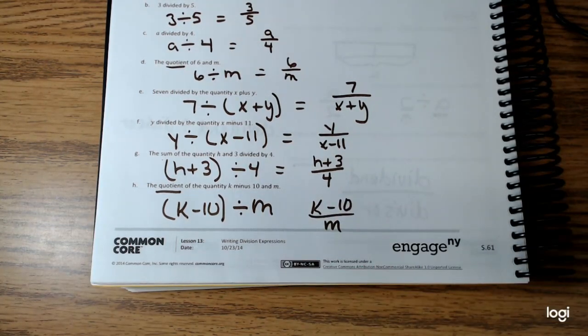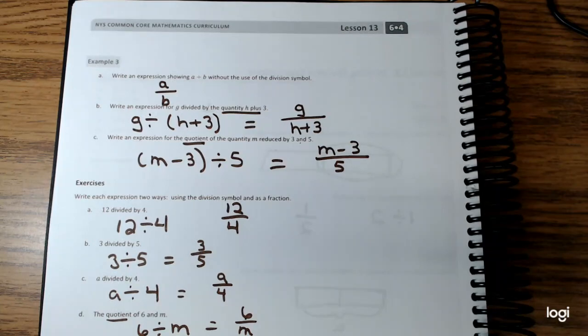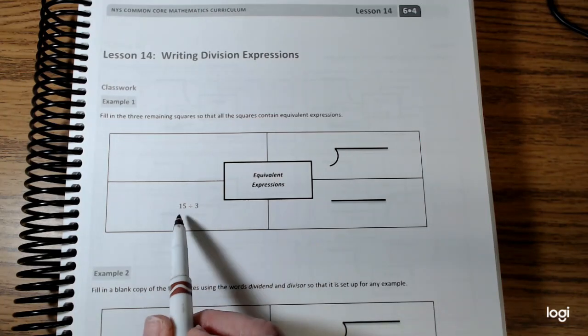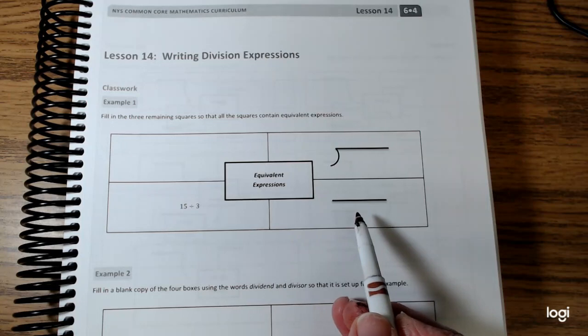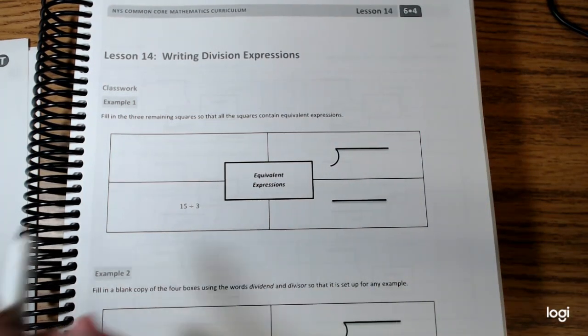All right, very good. Well, I want to show you a couple things in lesson 14, so if you guys can go ahead and turn your books over to lesson 14 for me. So lesson 14 just basically reinforces what we've been talking about with division. We know that there's lots of ways to do division expressions. We are very familiar with this one. We kind of worked on this one just a little bit ago, and most of us know this. And then I'm going to have you learn a fourth one here.